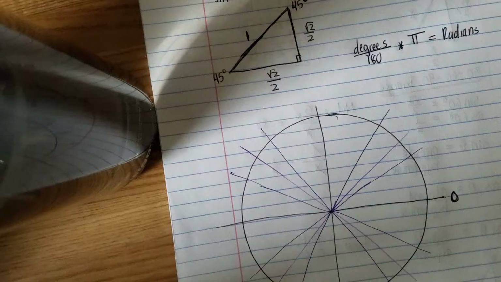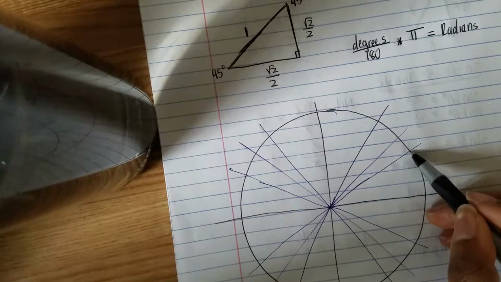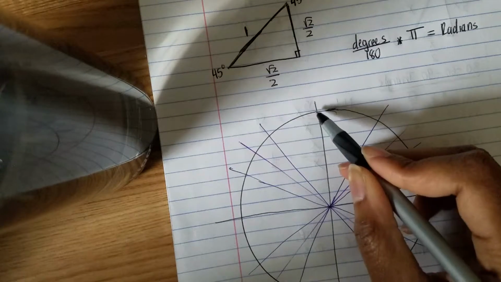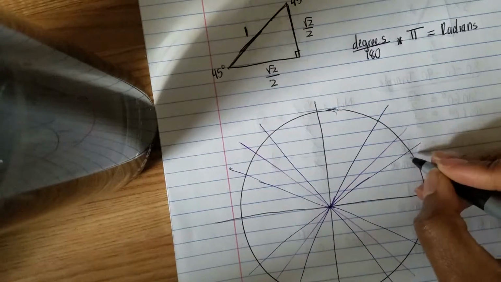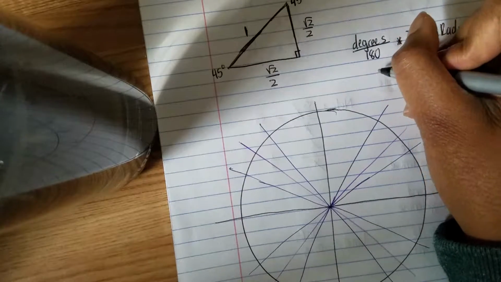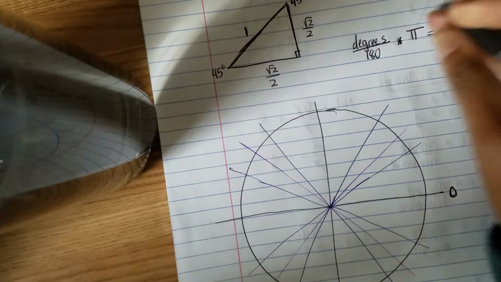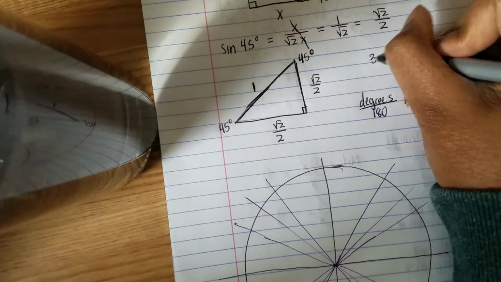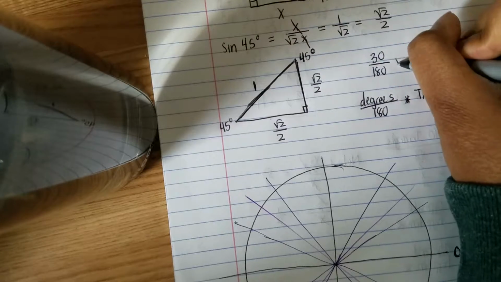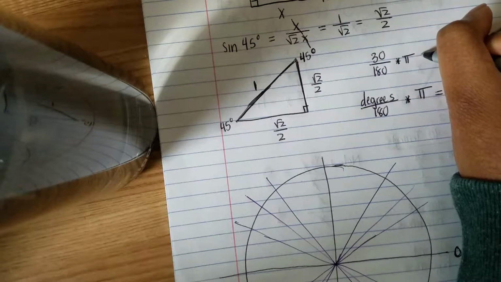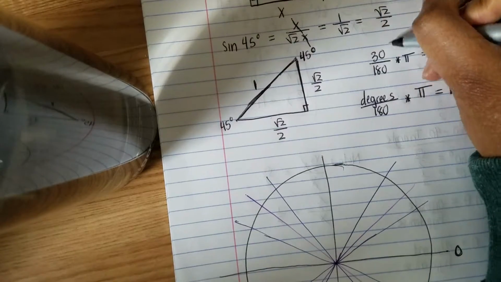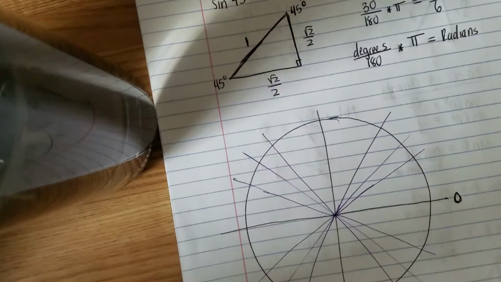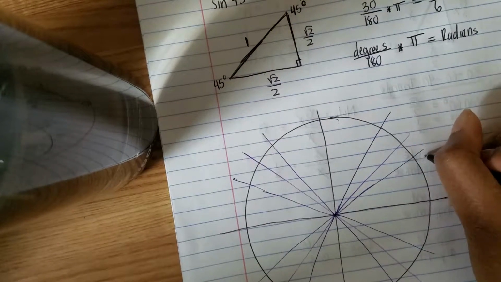So I'm going to start with this point here. This is 30 degrees, 60 degrees, 90 degrees, and so on. So for 30 degrees, all I have to do is take 30, divide by 180, multiply by pi, and you get pi over 6. So that means that this spot right here is pi over 6.